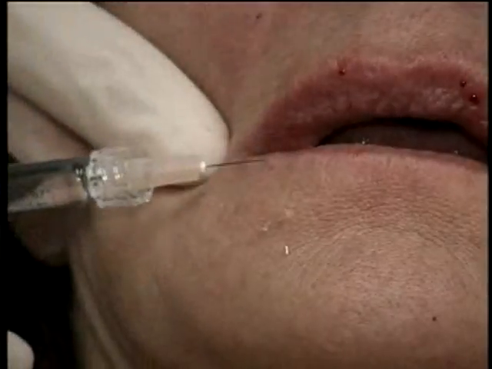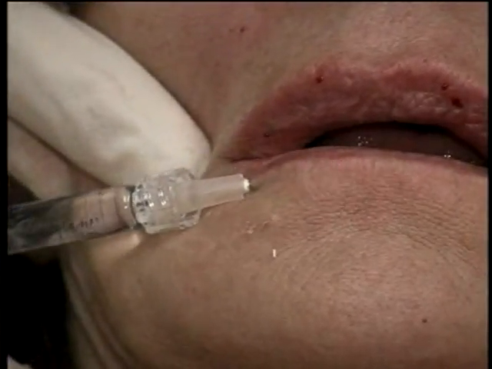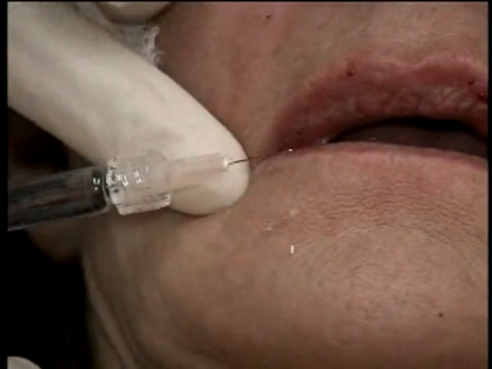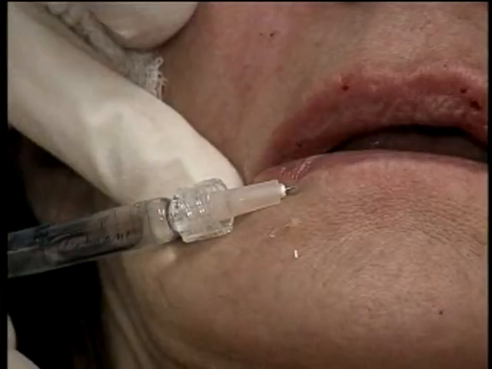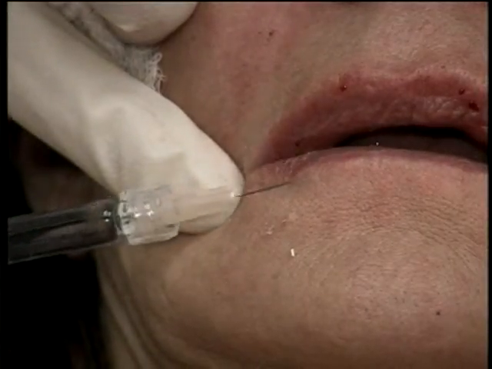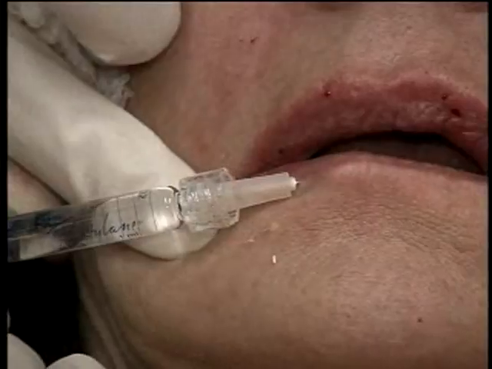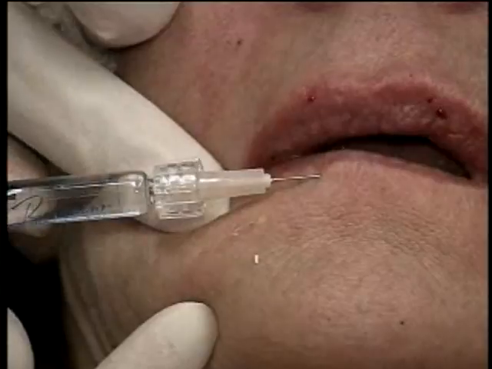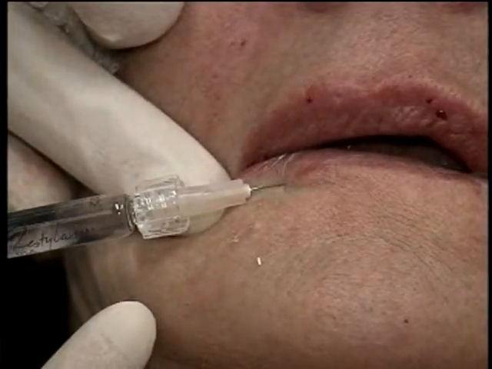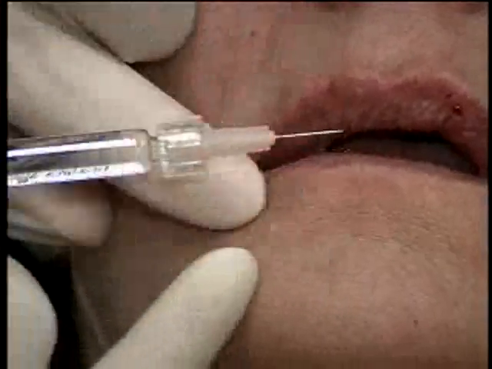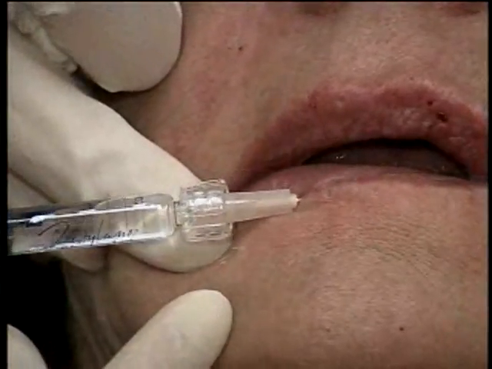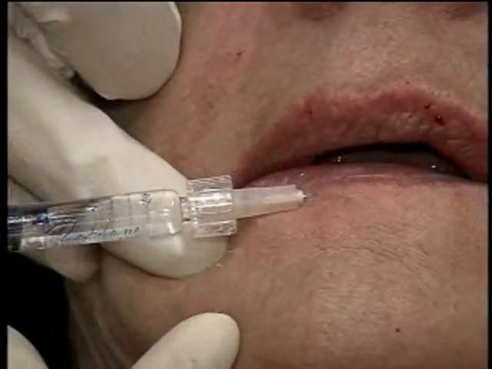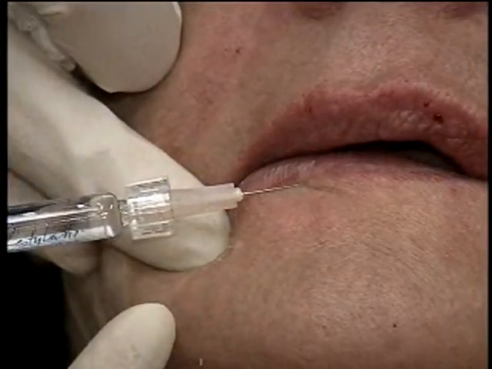Now this 30 gauge needle I think works very nicely here. So that's my preference. And I'm right at the red-white lip border junction. I'm staying at a consistent depth, consistent speed, and consistent in how much product I deposit.